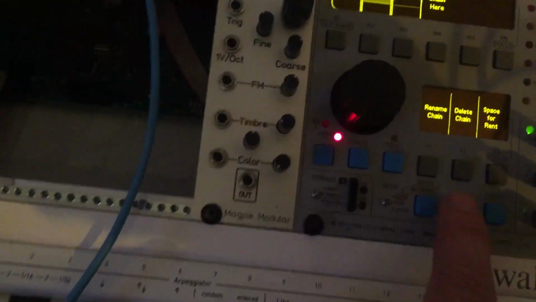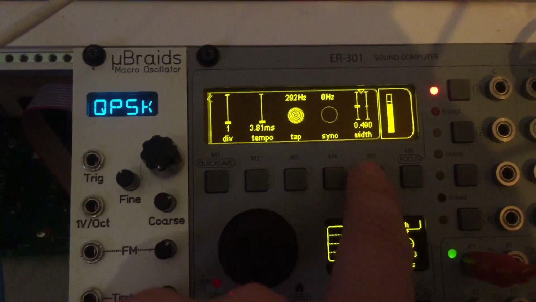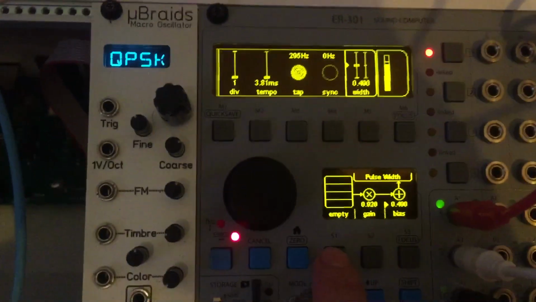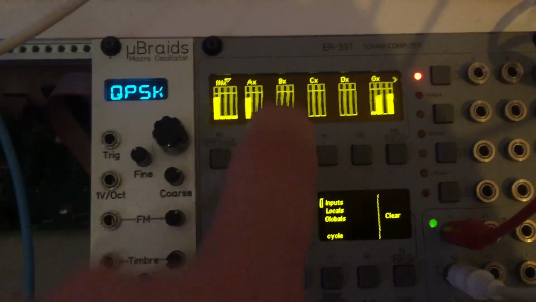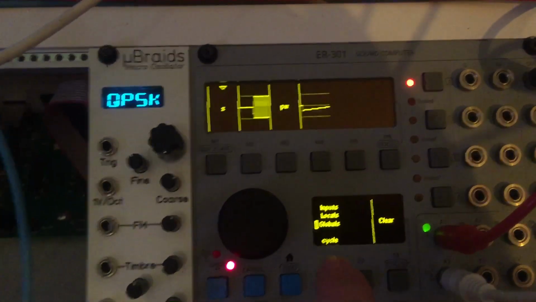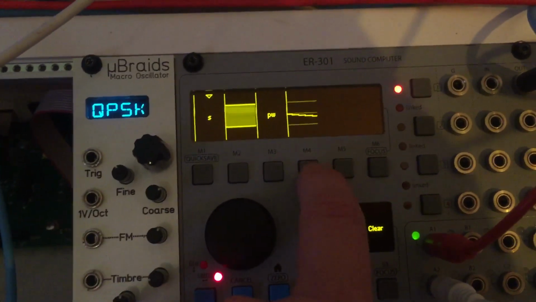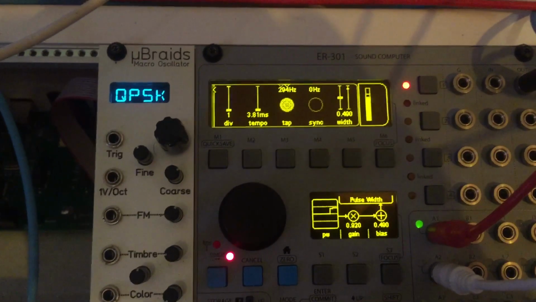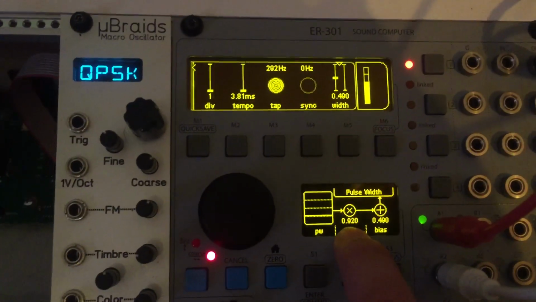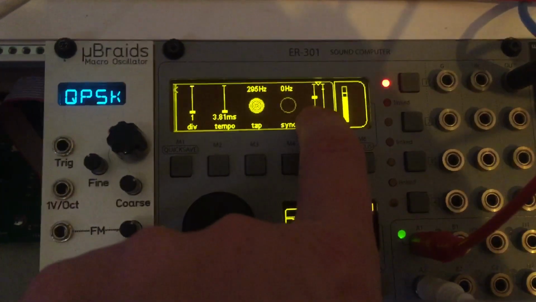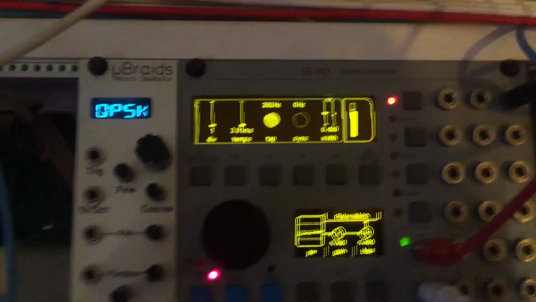So let's try that. Let's go back to our tap tempo. Let's go to our width modulation source. We'll go to input assign. We'll go down to globals, and there it is, pulse width, or PW. And you just have to make sure your gain is set to something beyond 0, so it actually applies it to this fader. And let's hear what that sounds like.